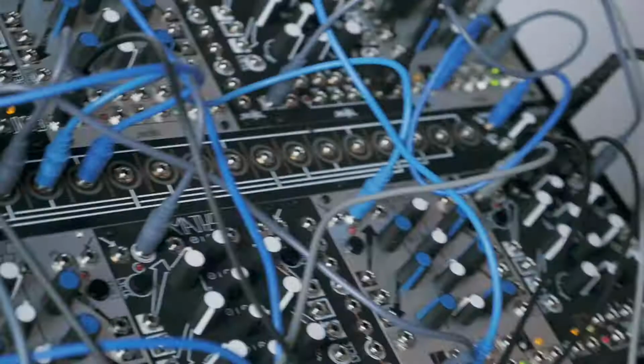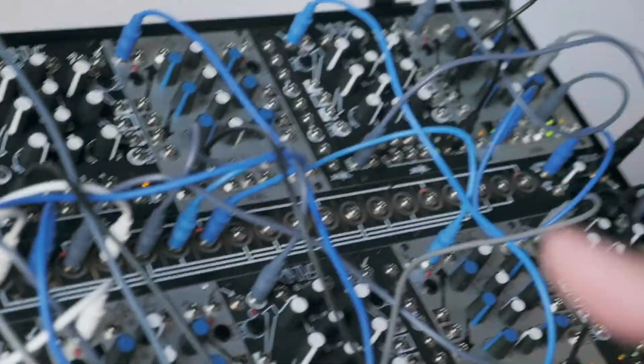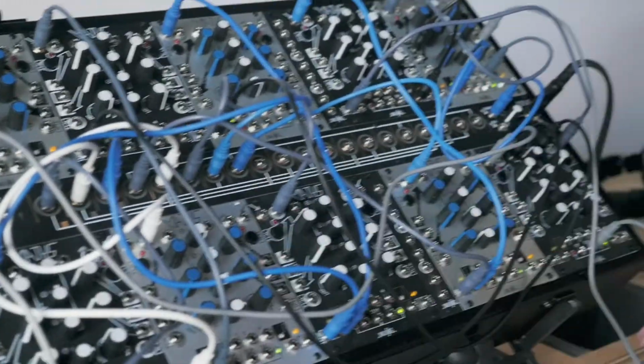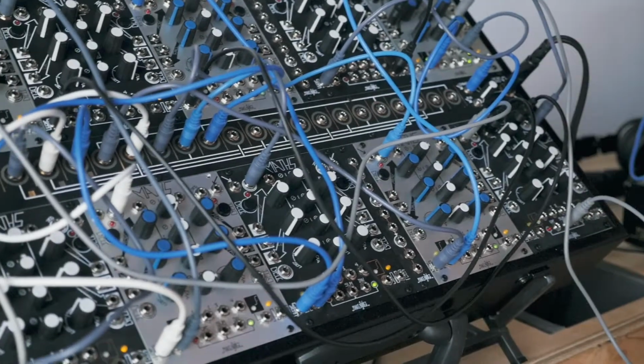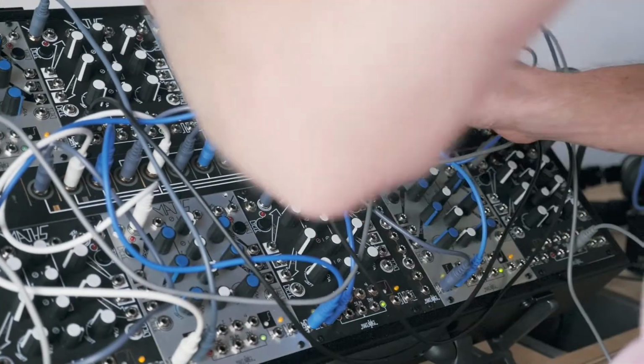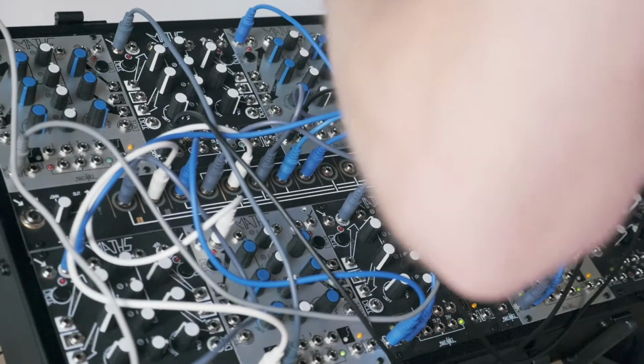And here I'm going to come over to the speaker. It can be a little bit annoying, like the unquantized sequence. Well, we can tune those things in, man. I'll dial those in.